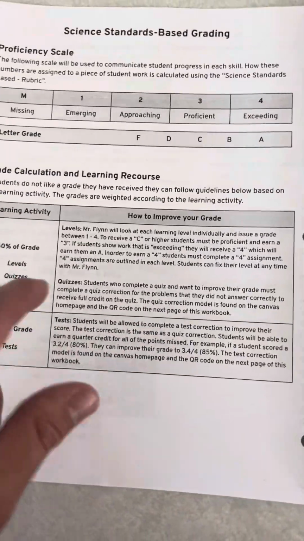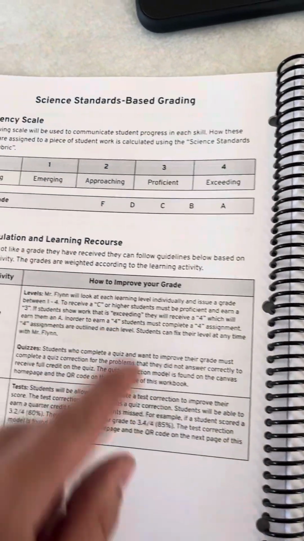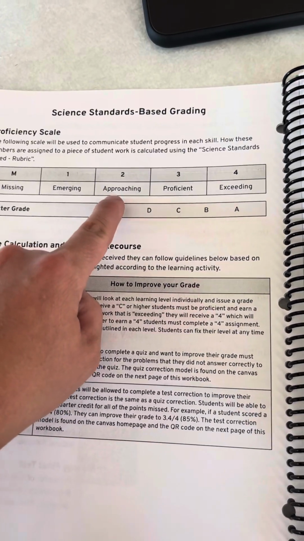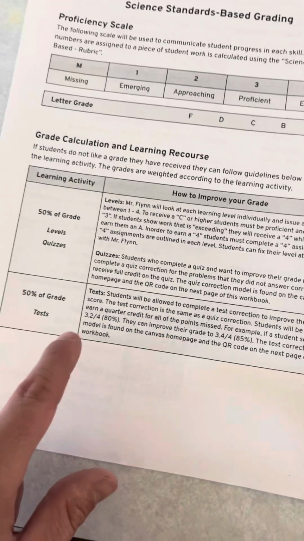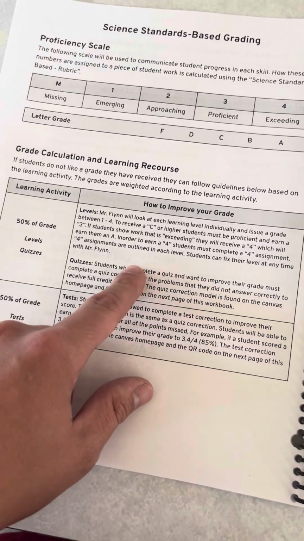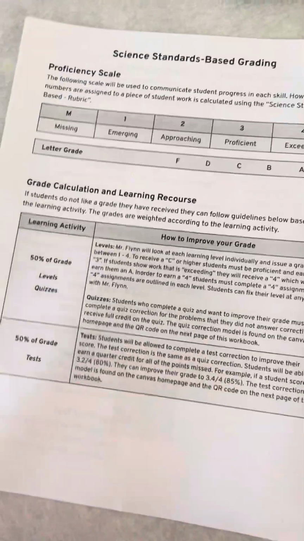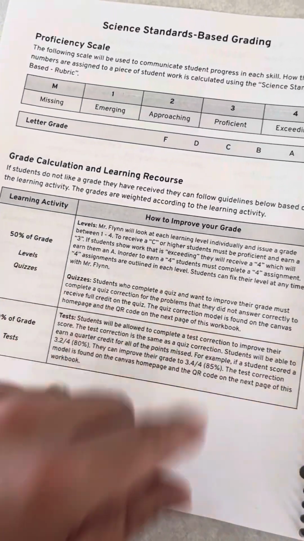And students can fix their grade at any time. So for example, if they're on science skills and I gave them a 2, that means they are almost proficient, but they're not a 1, but they're getting there. And so they can fix their levels at any time. So if they're at a 1, they can get it up to a 4 if they wanted to. Even if it's 3 weeks late, as long as kids are putting in the effort, I will recognize their effort, okay?